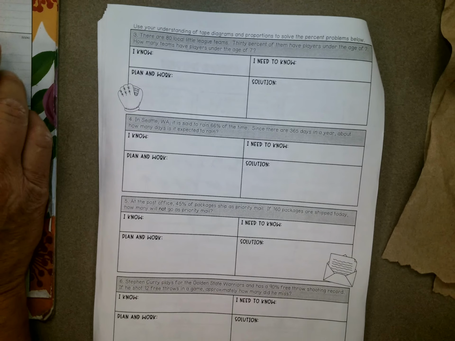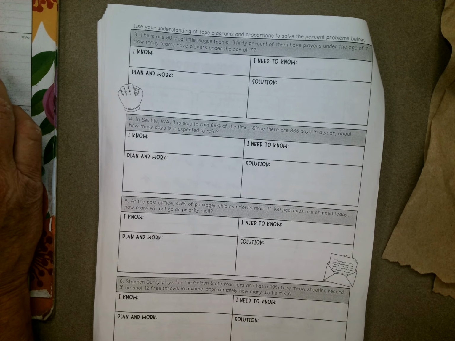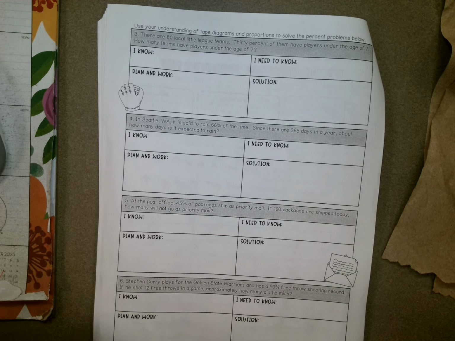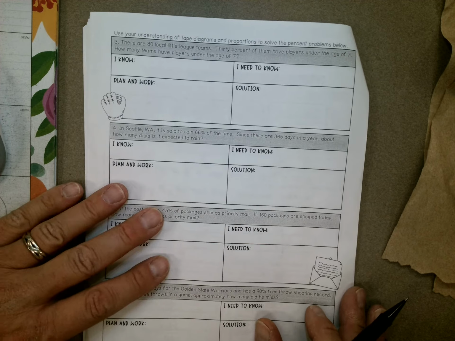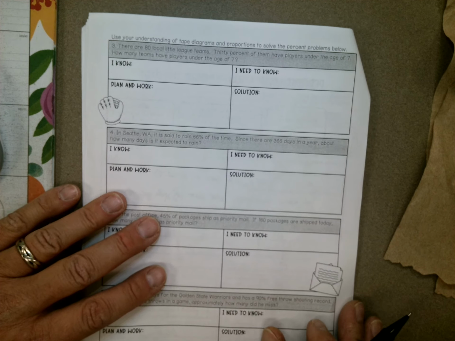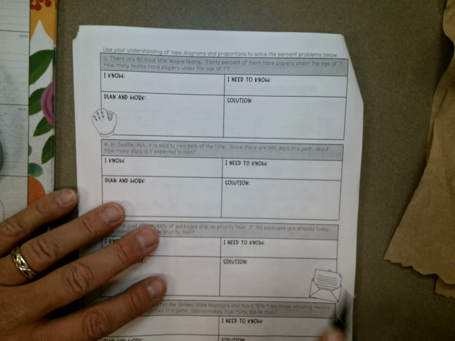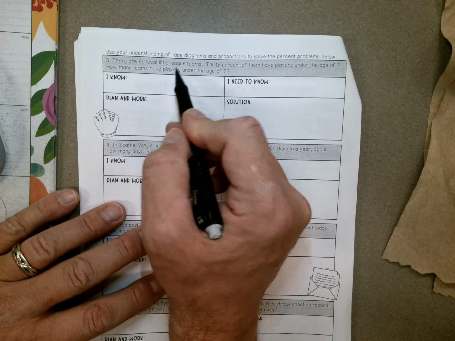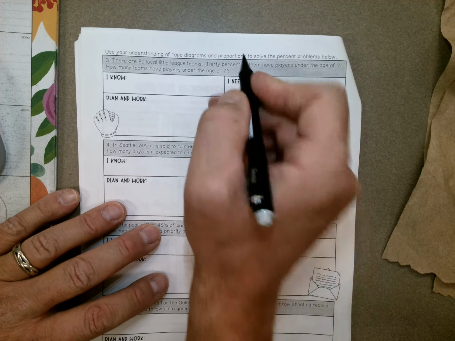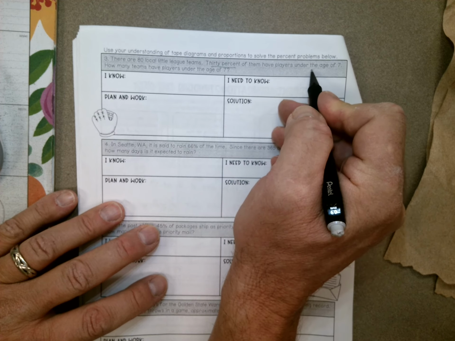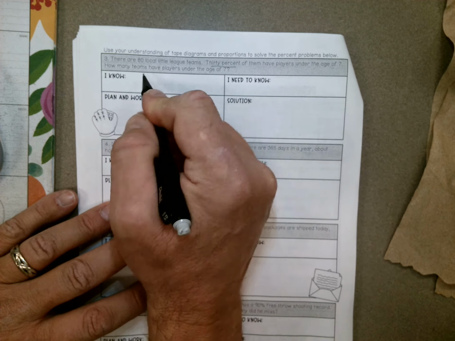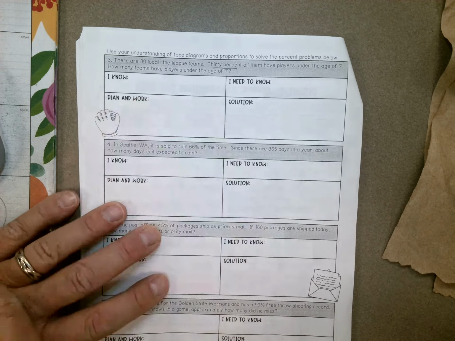So on the back, we have some more word problems, and we're going to be breaking it down a little bit. I'm probably just going to go right to the plan and work and get a solution. I'm going to talk you through it. There are 80 Little League teams. 30% of them have players under the age of 7. How many teams have players under the age of 7?